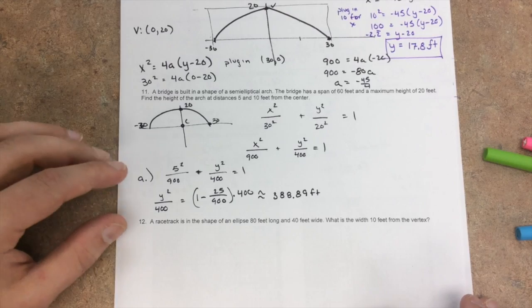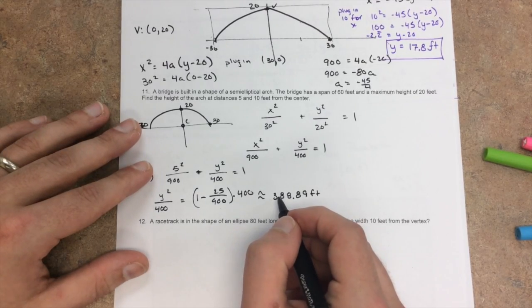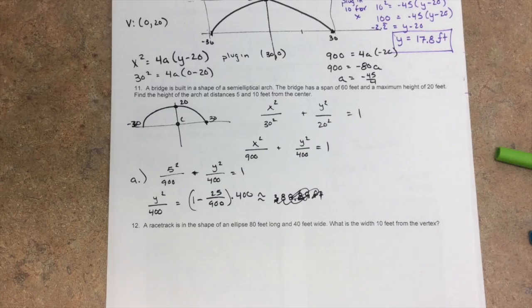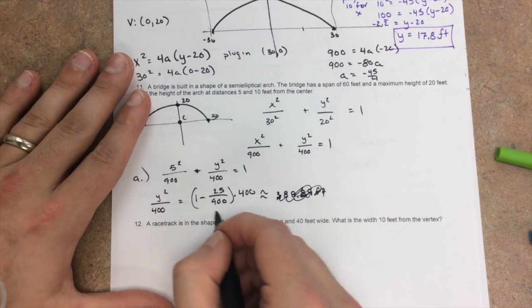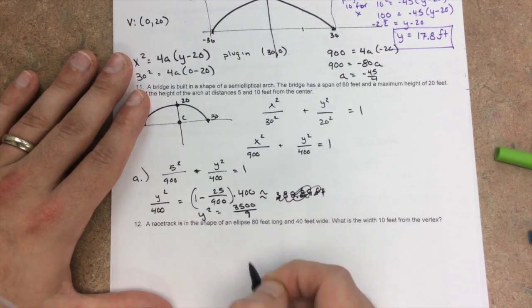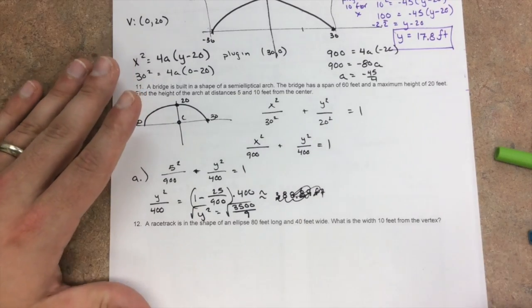Interesting. So obviously, there's something wrong there. All right, so sorry about that. So when we multiplied this by 400, we're left with y squared equals 3,500 over 9. And then we're going to take the square root, which then makes sense.